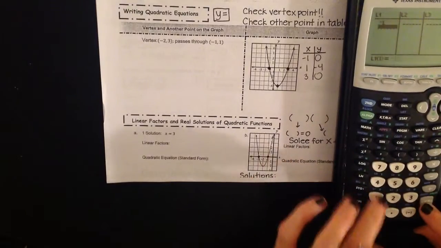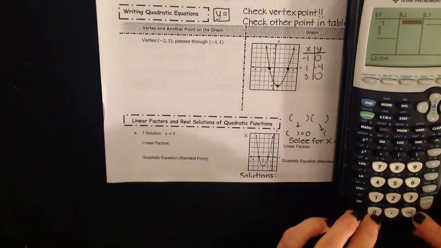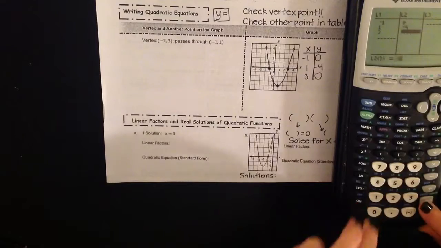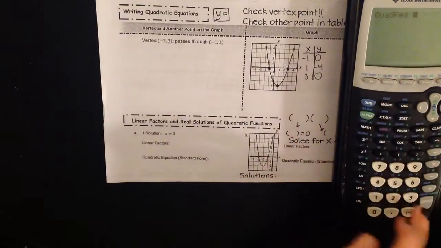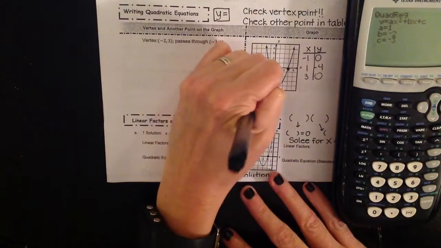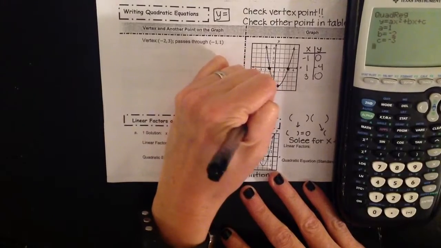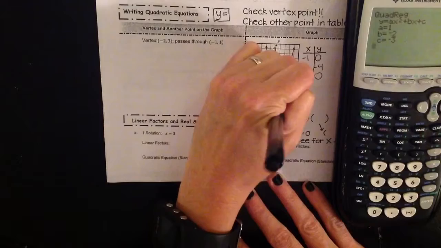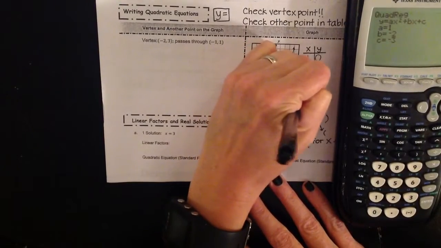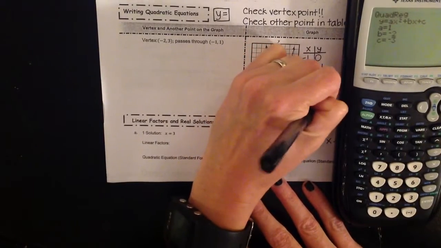Negative 1, 1, 3. And I've got 0, -4, 0. Stat over. Option 5 for quadratic. Sorry. And then I've got A equals, B equals, C equals. So 1, -2, -3, which is going to be y equals x squared minus 2x minus 3.